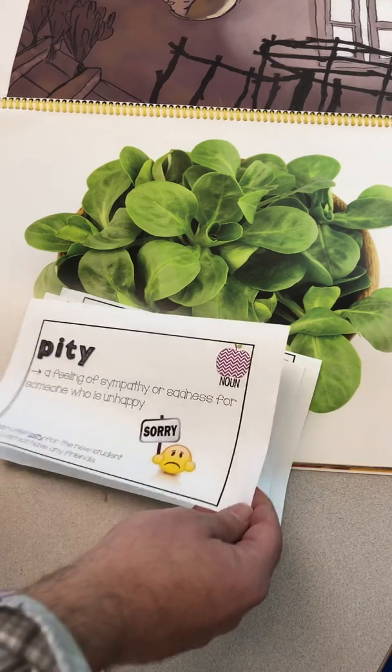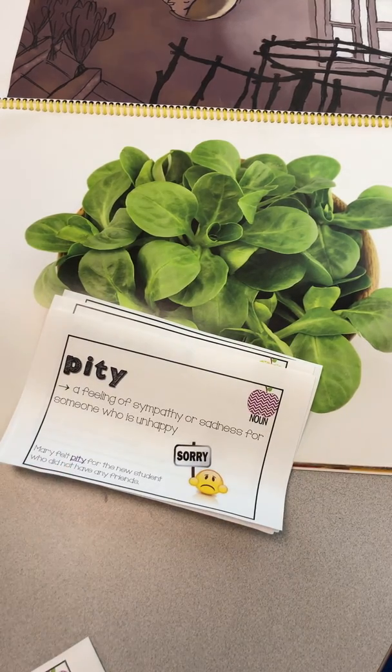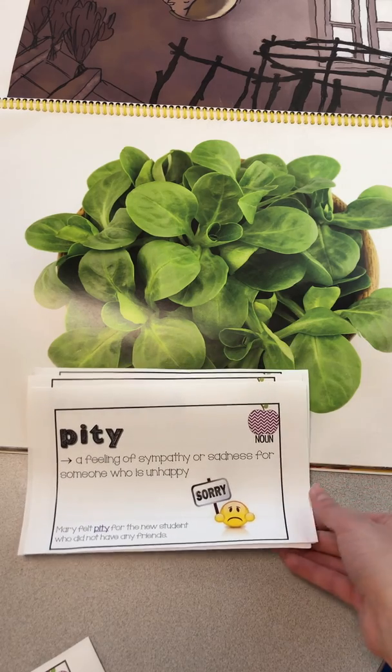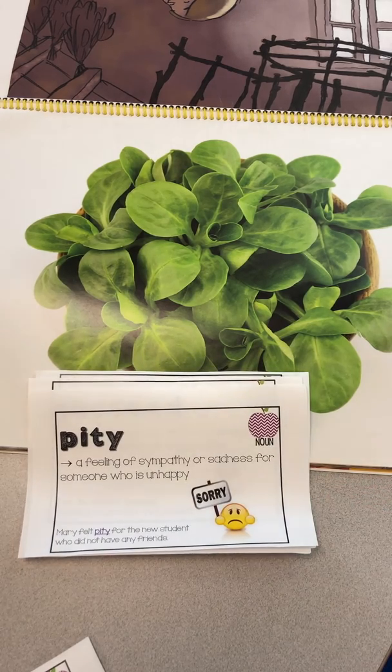Our next word is pity. A feeling of sympathy or sadness for someone who is unhappy. So in our last story, Rumpelstiltskin, there were many times when Mr. D and Mrs. Kunda said that we felt pity for the miller's daughter because she was stuck trying to figure out how to get all that straw spun into gold. And then at the end, she was stuck with the deal from Rumpelstiltskin. She had to figure out his name, or she was going to lose her baby.